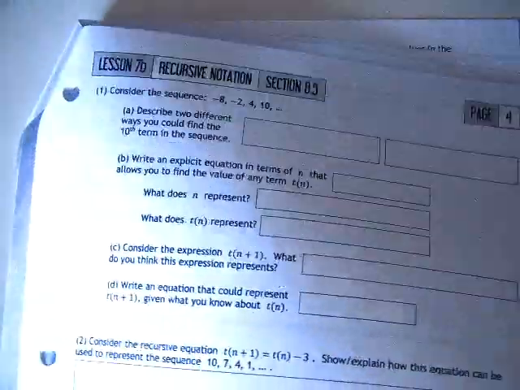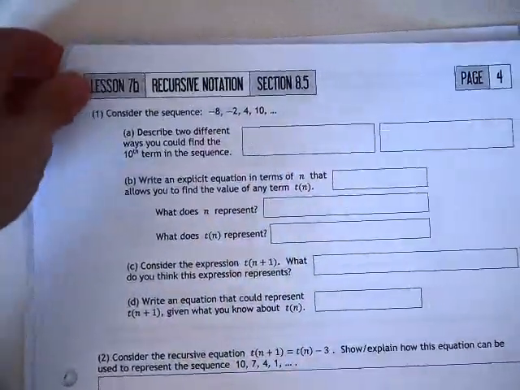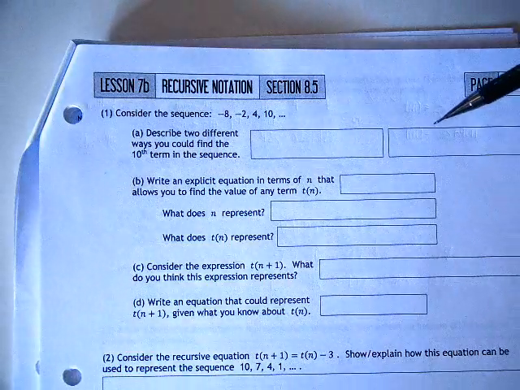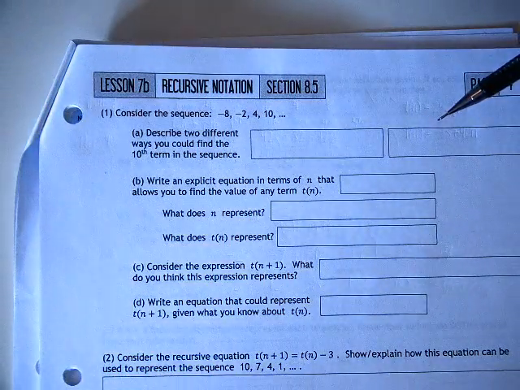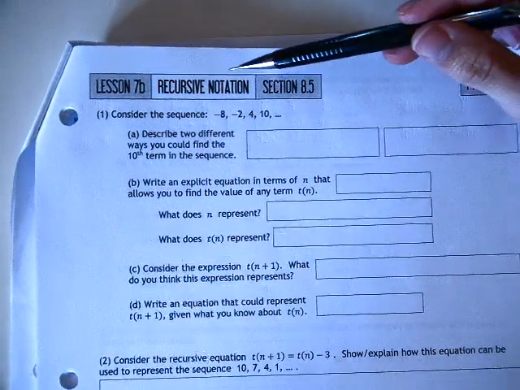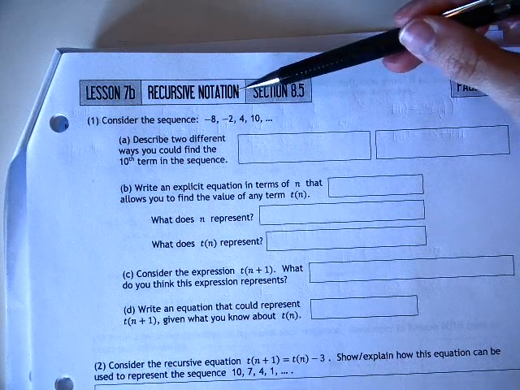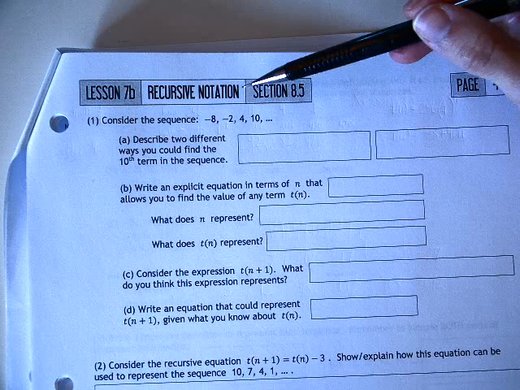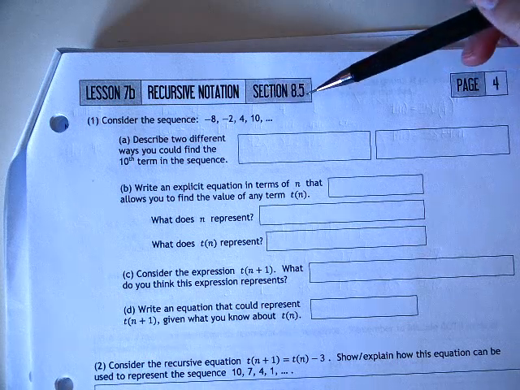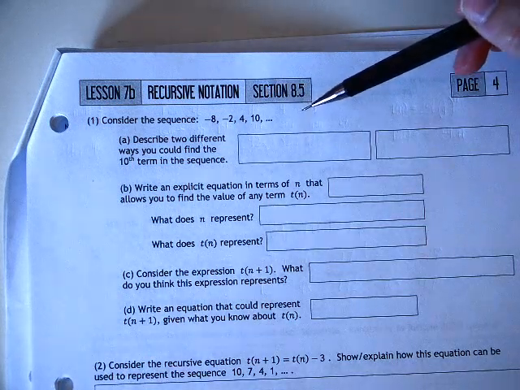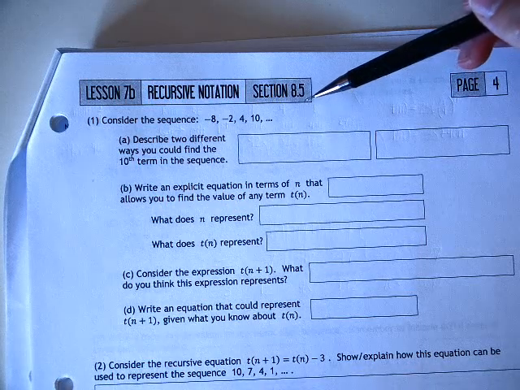The new notation that we're going to learn, recursive notation, is just a slightly different way of communicating the same information. Notation as a word just means the way we write something. So recursive notation is just going to be a new way of writing equations, although it's not going to change what we fundamentally know about a sequence itself.